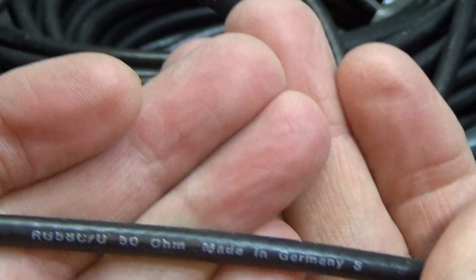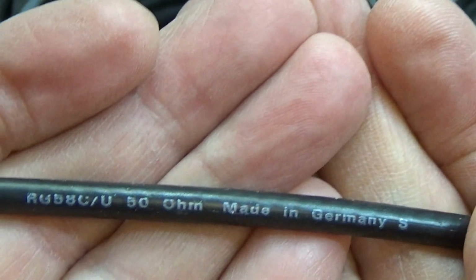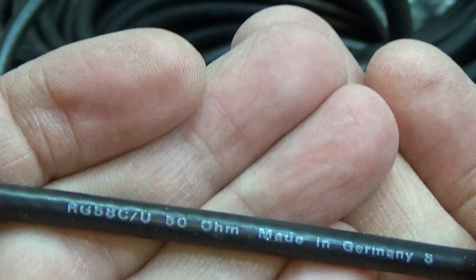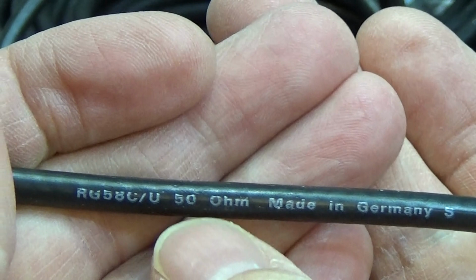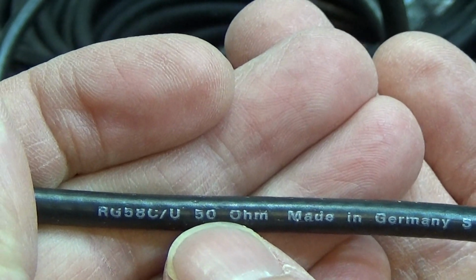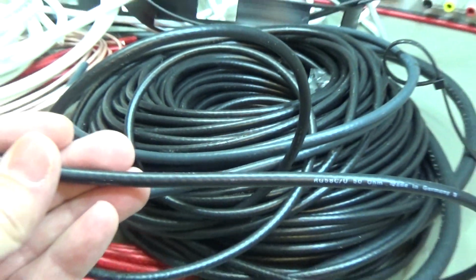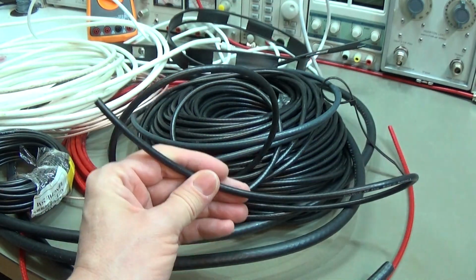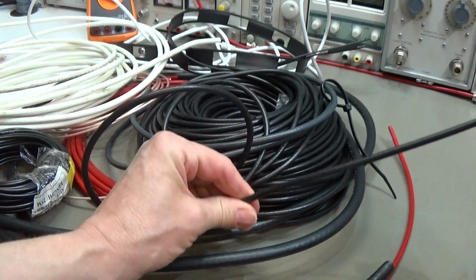So this is a well-known cable. This is an RG58, and of course you can read it already. It is 50 ohm, and therefore we know this is 50 ohm, so very good for us, because then we can prove that what we are doing will work.